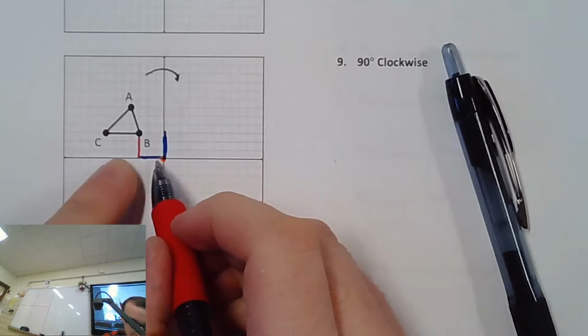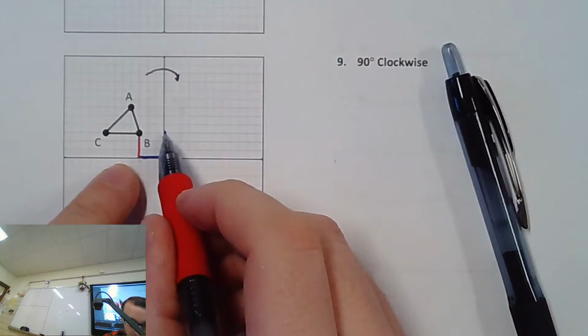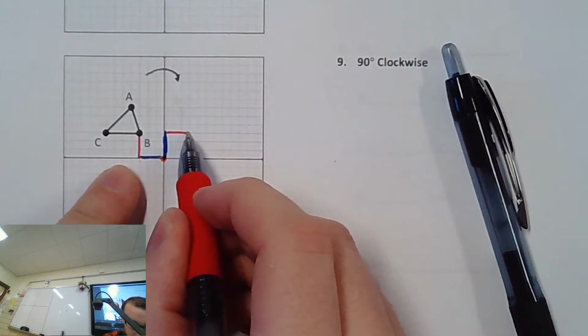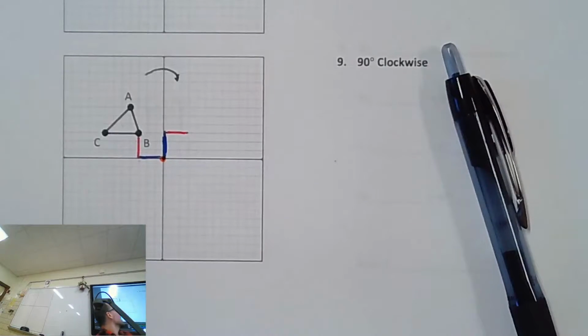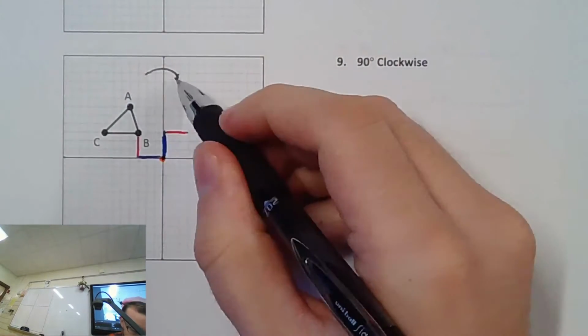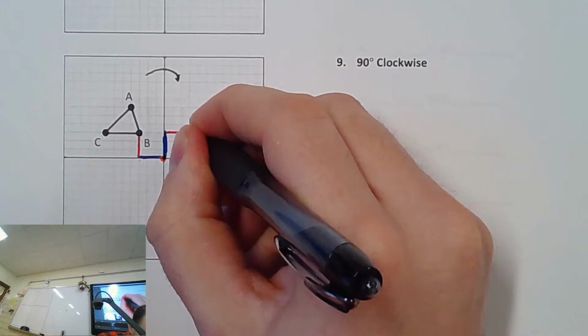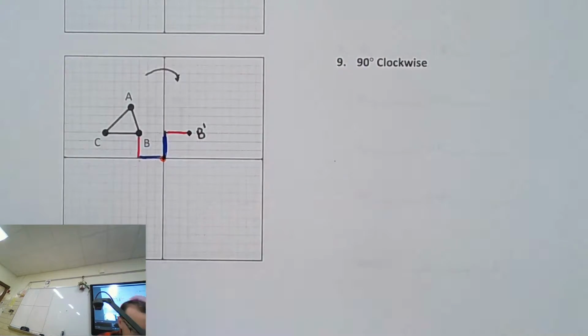Nope, it's still attached to the blue, like it was before. The question is, is it going to go to the left or the right? And the answer is to the right. Oh, okay, now I see. Better? Okay. So notice that L has swung this direction, 90 degrees. That means B is now moved to B prime, which is at the end of that. That's how we rotate it.